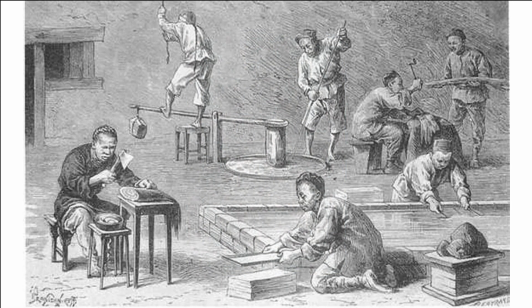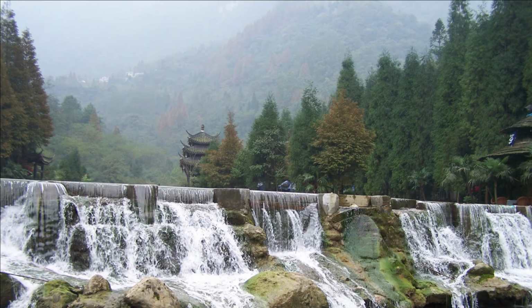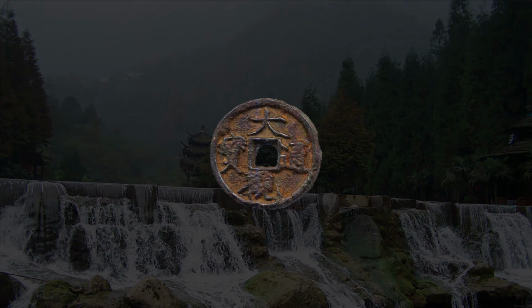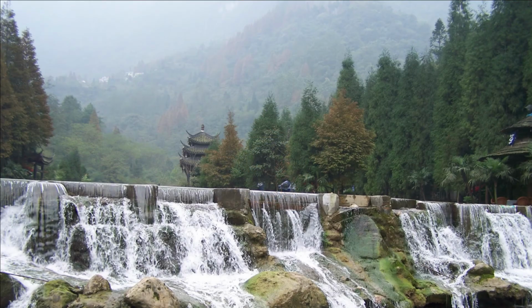During the Song Dynasty, the province of Sichuan on China's western border was required to use iron coins to prevent the more valuable copper coins used elsewhere in China from exporting out of the country.